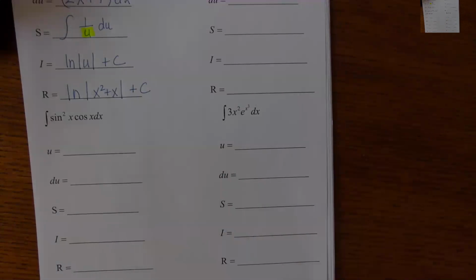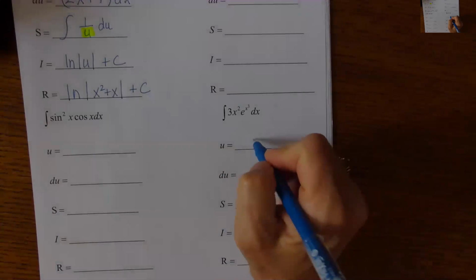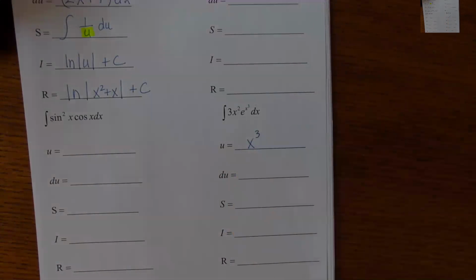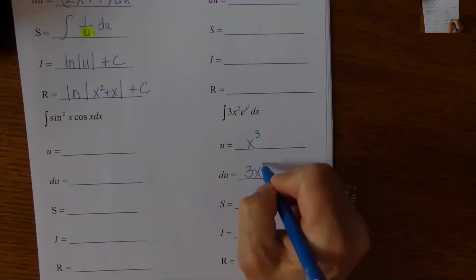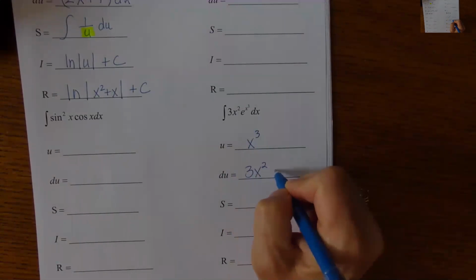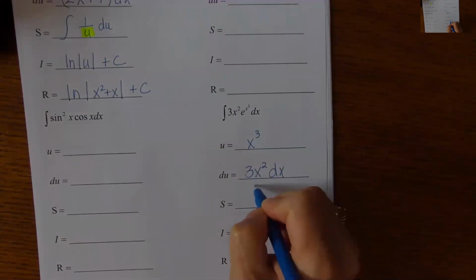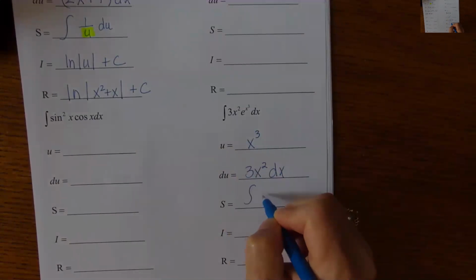All right, what are we going to call u here? What's du? 3x squared what? Now we're going to set it up, and that's going to be what?